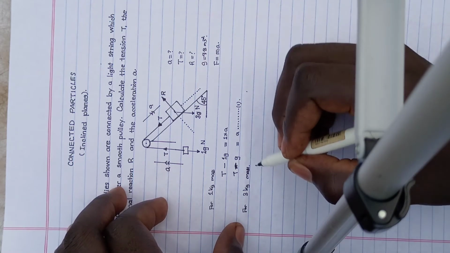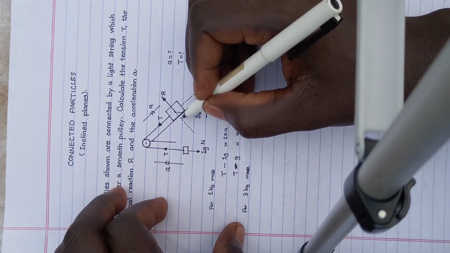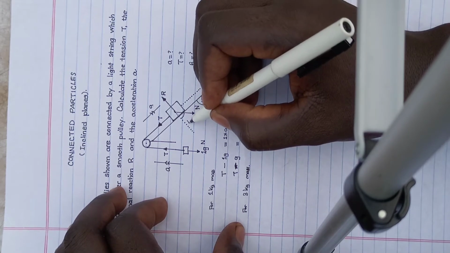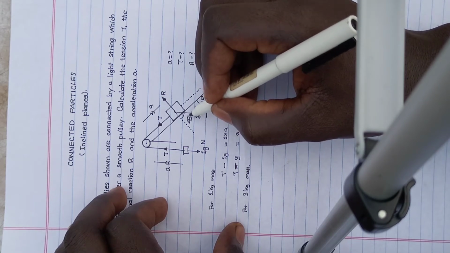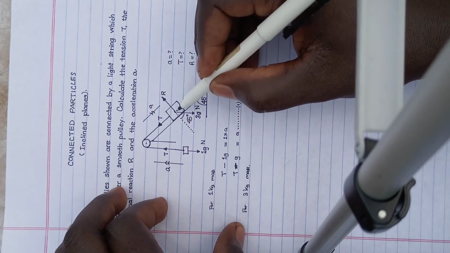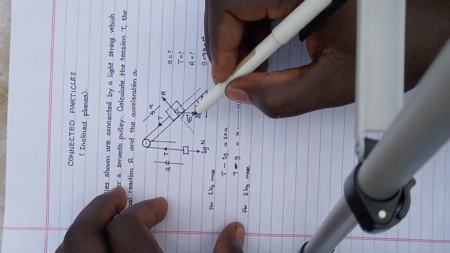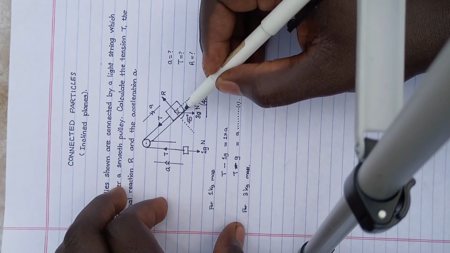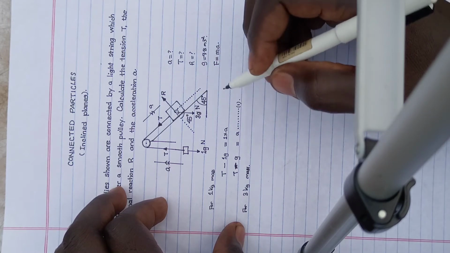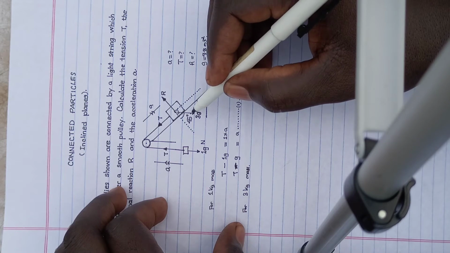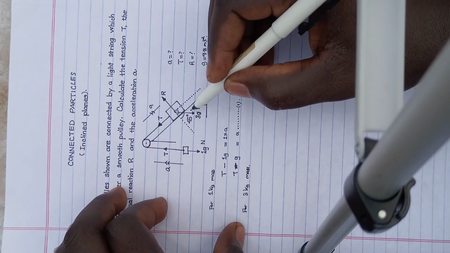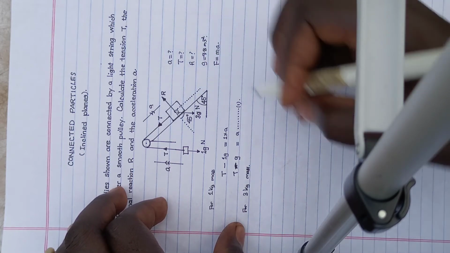So we shall have this angle 45 from trigonometry. Now this is 90 degrees if we complete this, meaning the other one is also 45 degrees. The cosine of 45 and sine of 45 is the same.